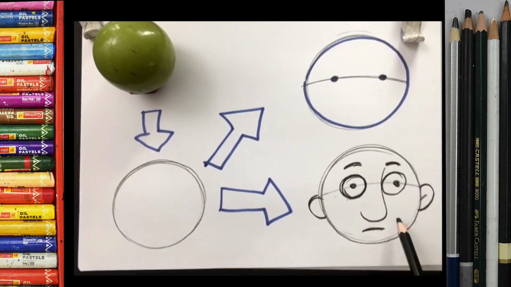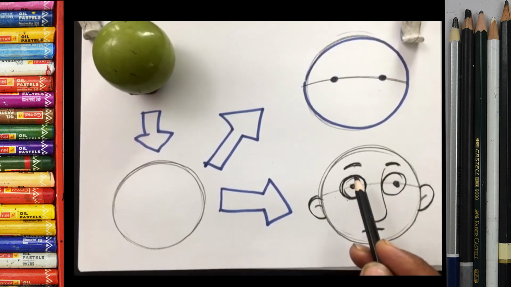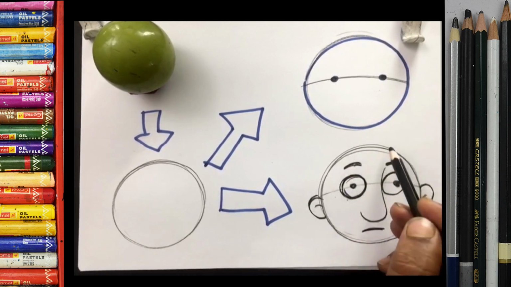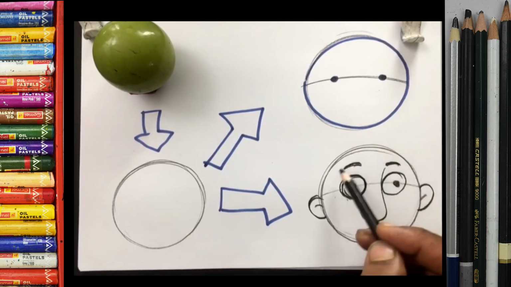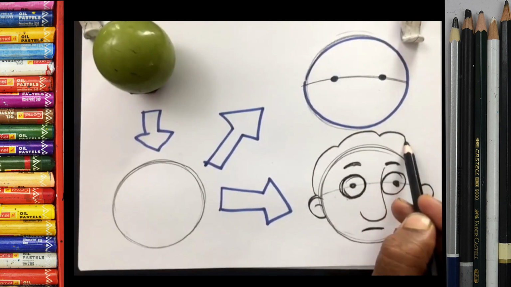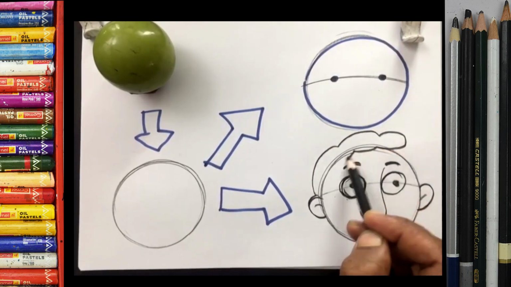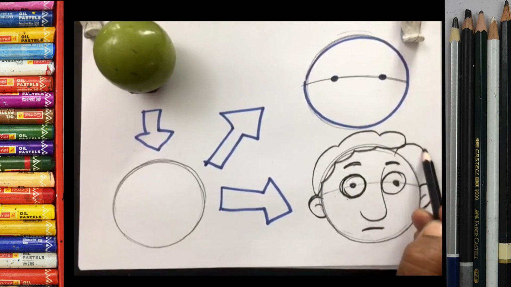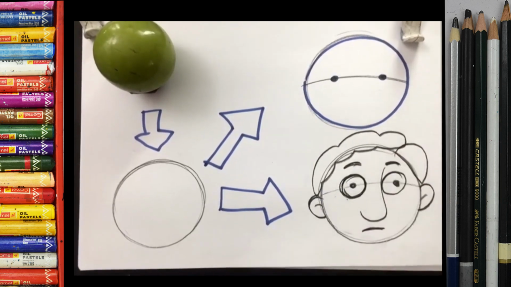Okay beta, this is the ear, simple ear. And now it's time to draw here. Fantastic, here you can draw like this, and here like this. See this here, right? So I create one amazing character.